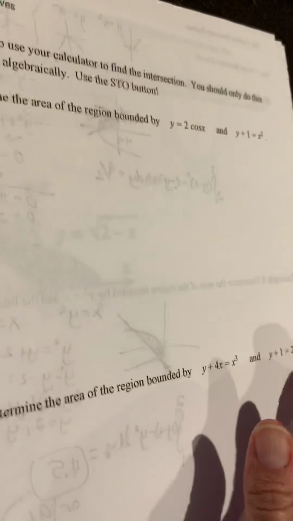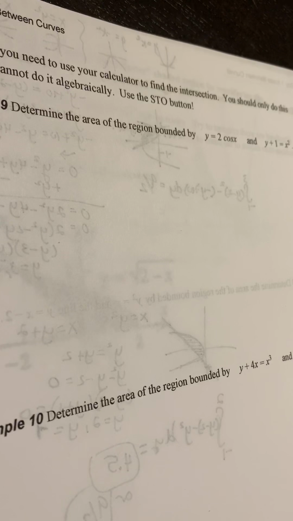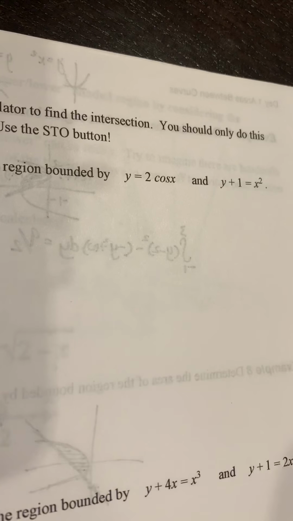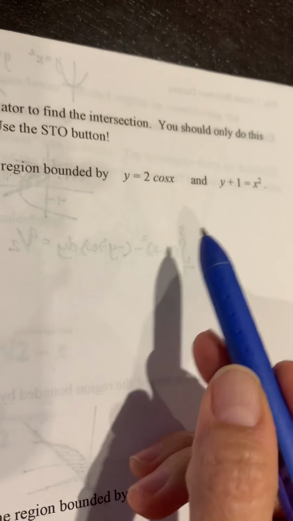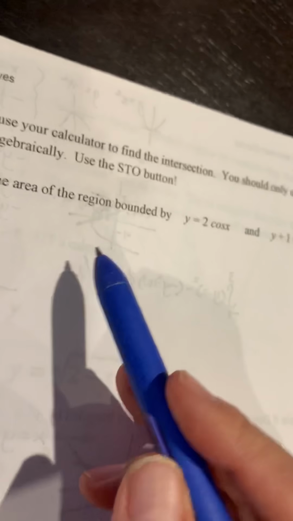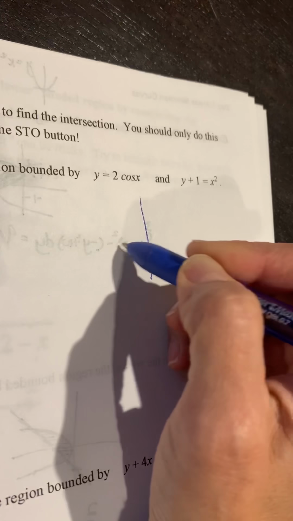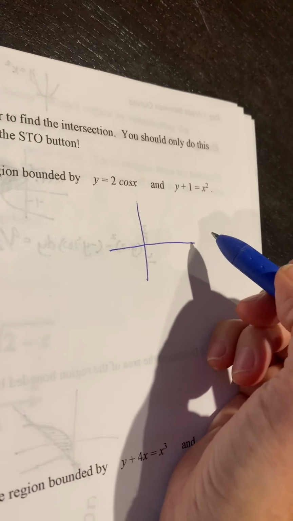Okay, so now let's take a look at how this would look. For this one, it says determine the region bounded by y equals 2 cosine x and y plus 1 equals x squared. So it's just bounded by these two graphs. So let's get an idea of what this looks like.